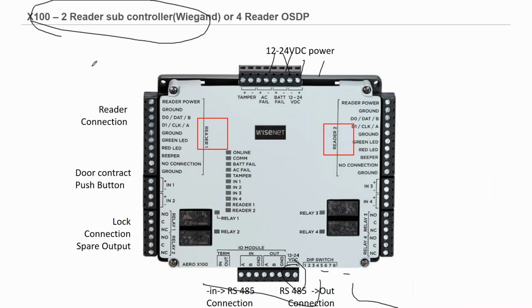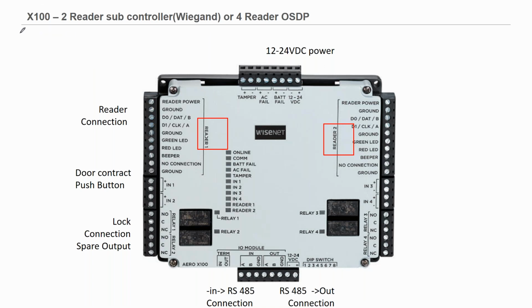Okay, subcontroller. The subcontroller is called X100. The main controller is called X1000, and the subcontroller is called X100. The whole controller family is called Aero controllers. So the X100 is a two-reader subcontroller. That means you can have one reader here and one reader to the right.